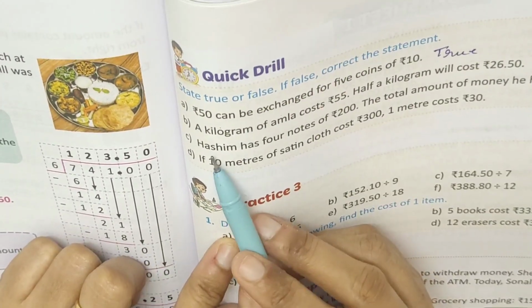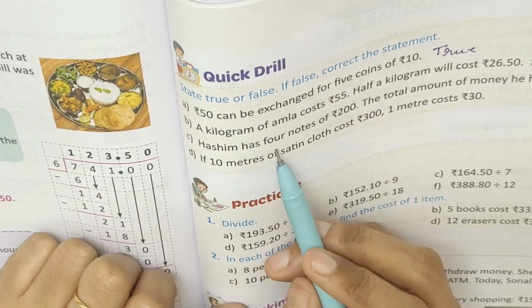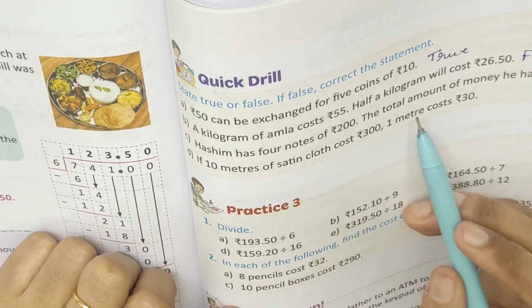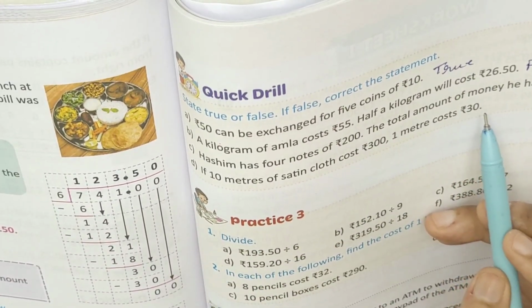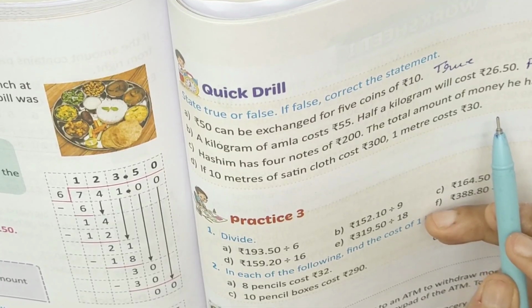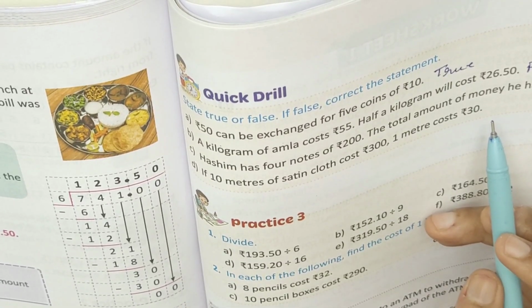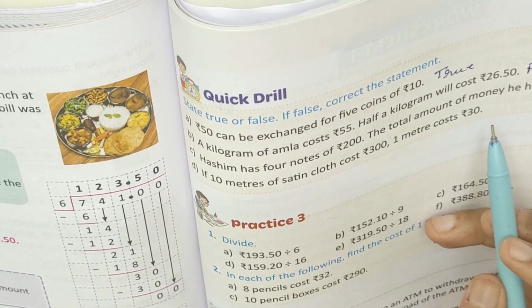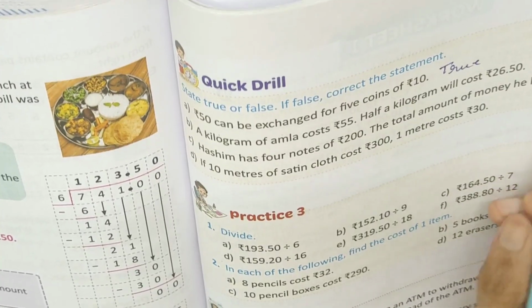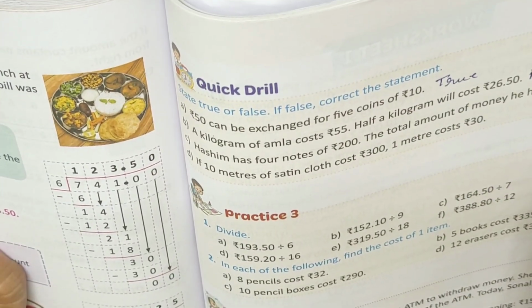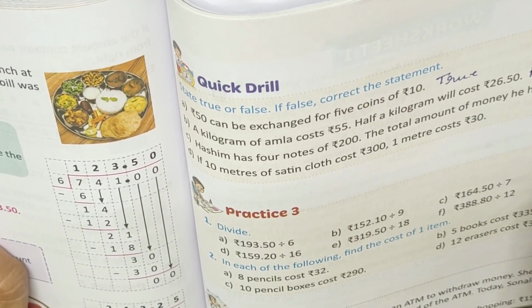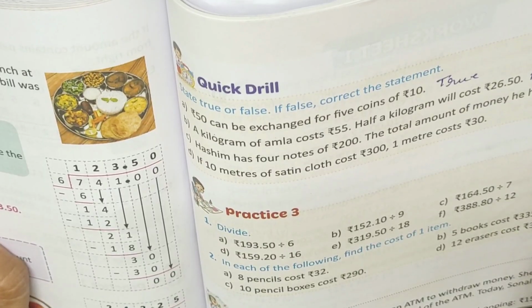Next, Hashim has 4 notes of 200. The total amount of money he has is 1000 rupees. So 1000 divided by 4 comes to 250. Okay, not 200. It's false.